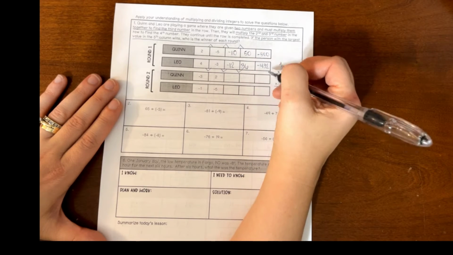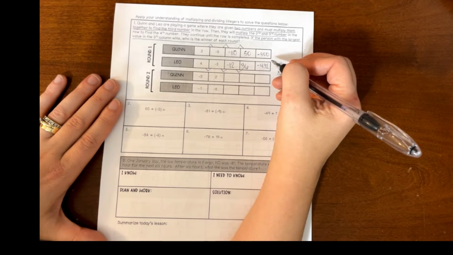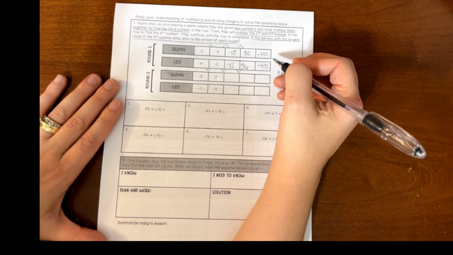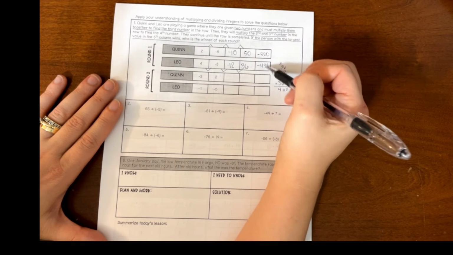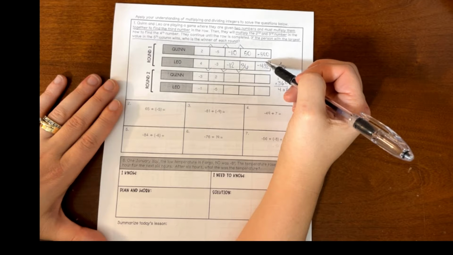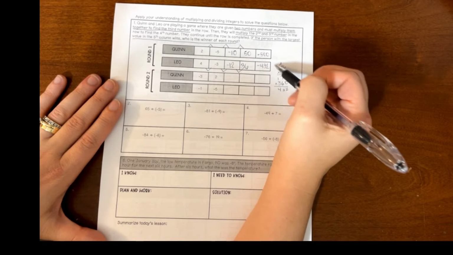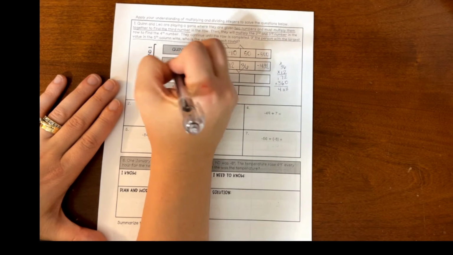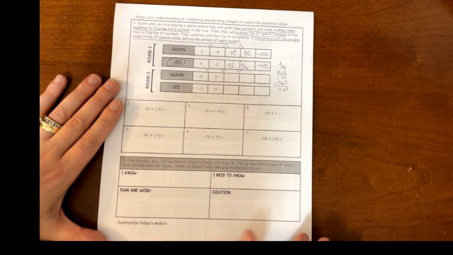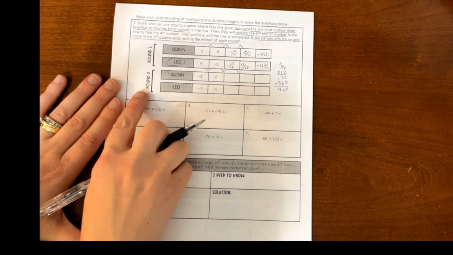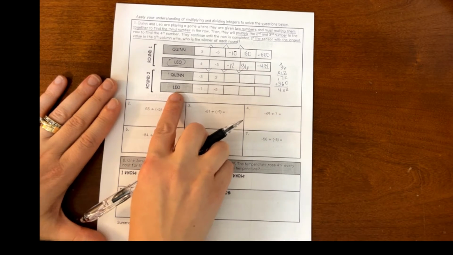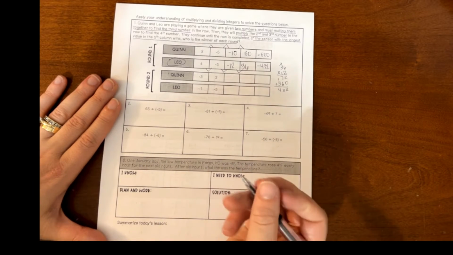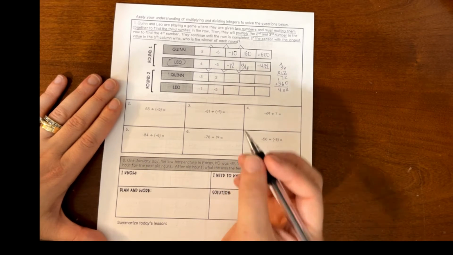I have 2 negative solutions. So to figure out who is the winner, I need the person with the largest number. When we're talking about a negative, we're looking at the number that's closest to 0. So negative 432 is closer to 0. So in round 1, Leo won. So I want you to do the same process for round 2. Pause the video and then come back and check to see how you did.